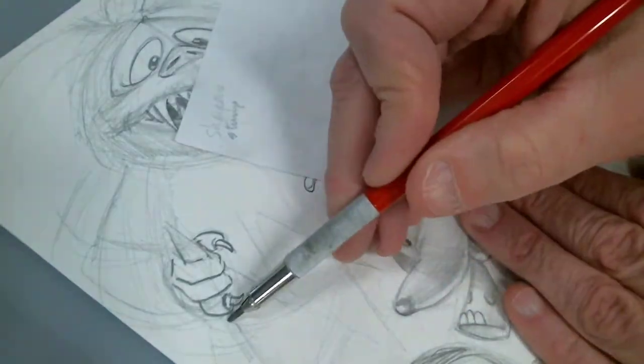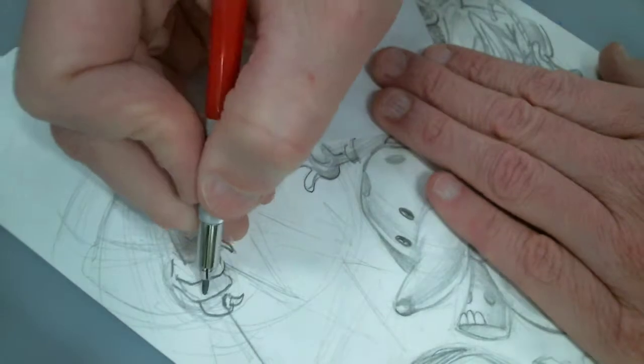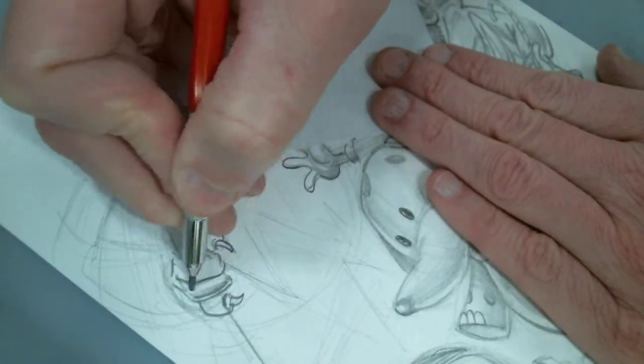So a good time where all the practice came in, putting the hands together. So there it is. Here's a base tone. Just kind of blend it right up.